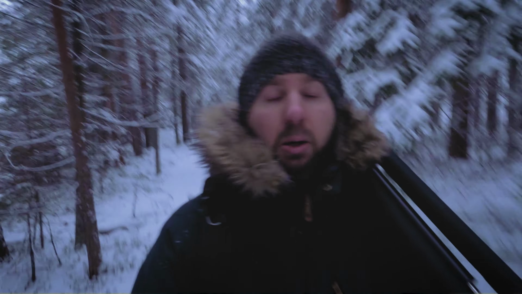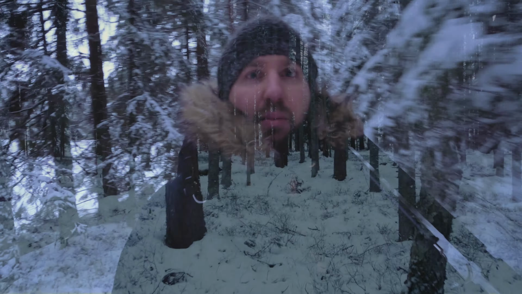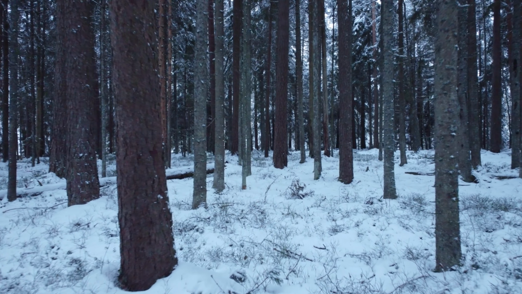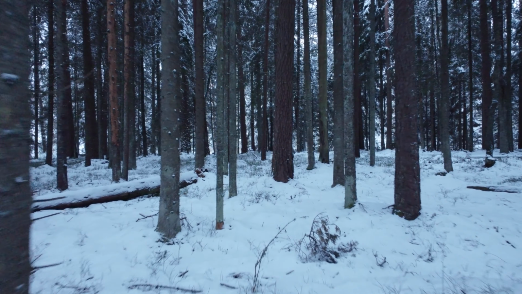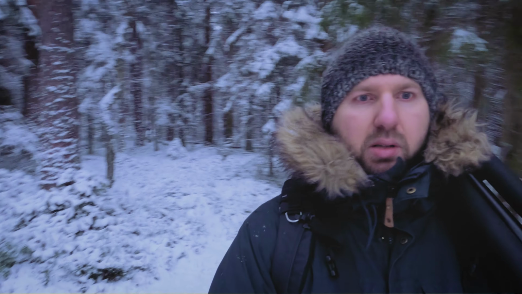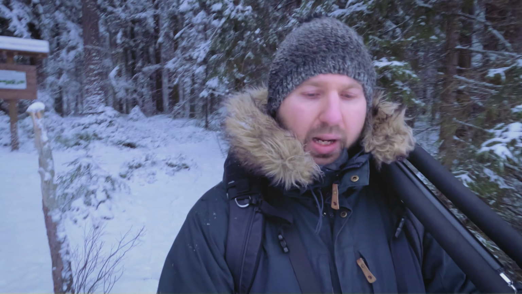I have an inside pocket on my parka, so they are usually there, really close to my skin, and my body heat keeps them kind of warm. If you keep them, for example, in your backpack or in an outer pocket somewhere, they will not freeze, but they will go really cold, and they will run empty in half the time or sometimes even more, depending on how cold it is outside.